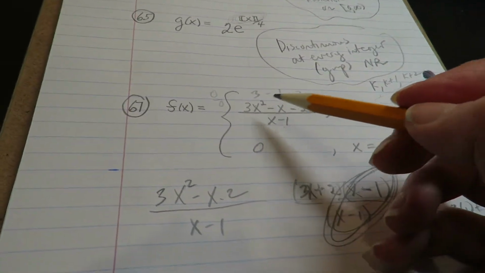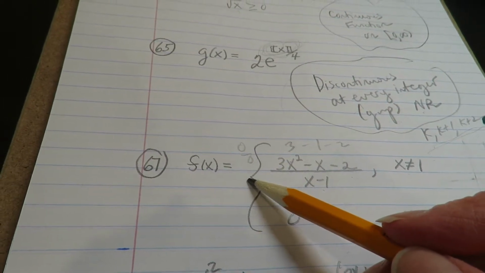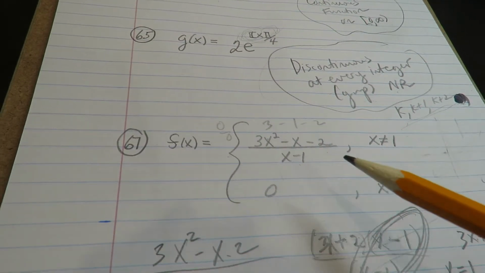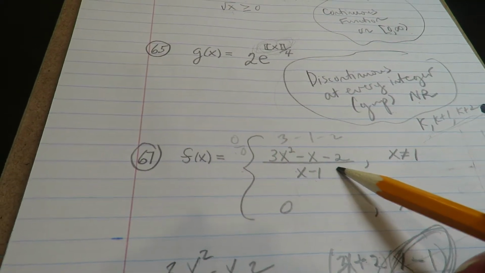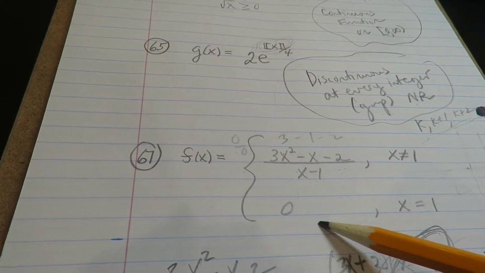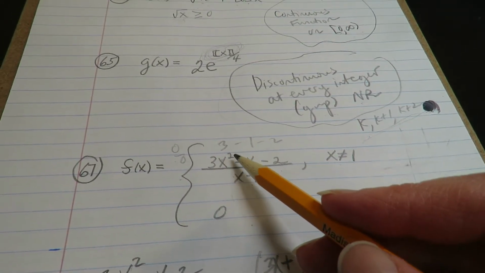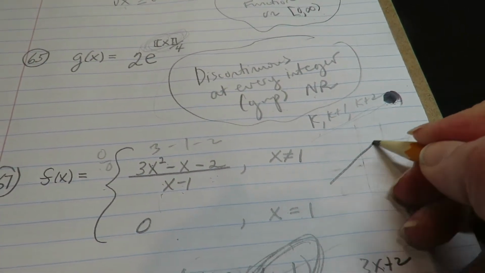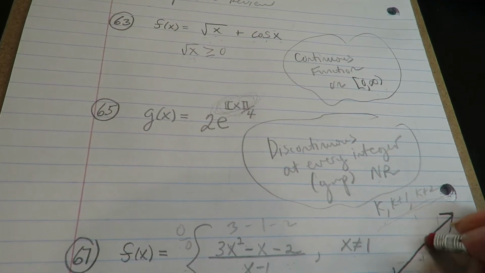For this one here, when I plugged in 1, I got 0 over 0. And so there's a hole, because it's 0 over 0. I was trying to see if they were plugging the hole with the second part of the piecewise function, but I had to figure out where the hole was. So since it's a quadratic over a linear, what that creates is a linear, but this linear has a hole, and I was trying to figure out where the hole was.